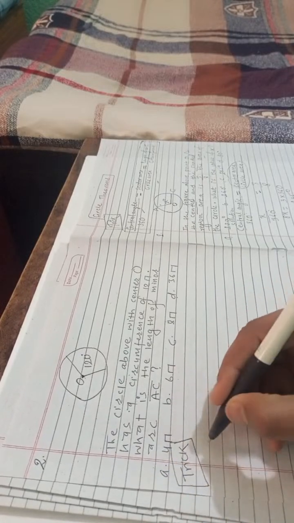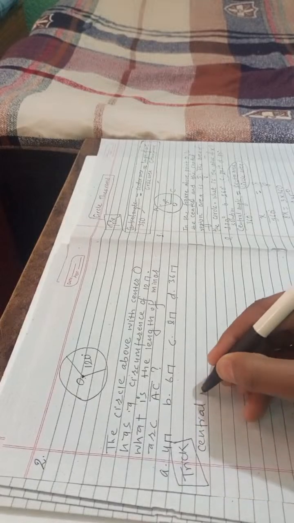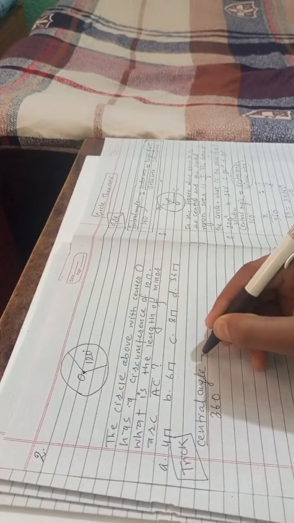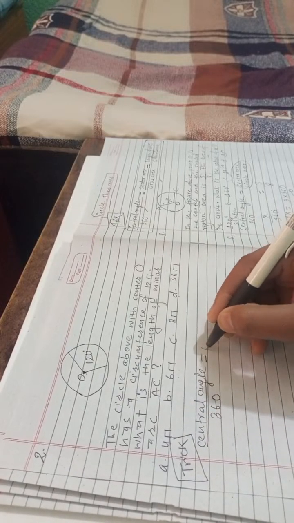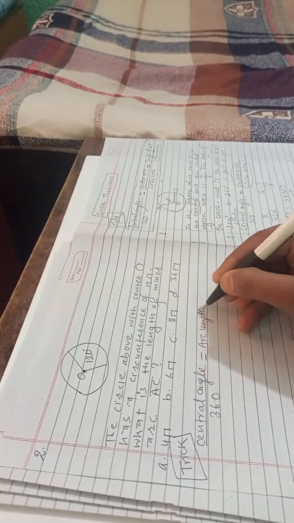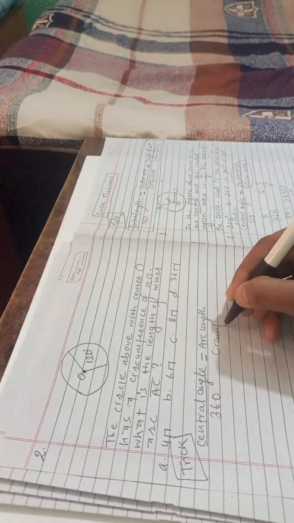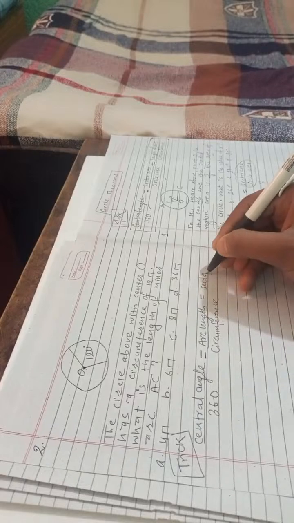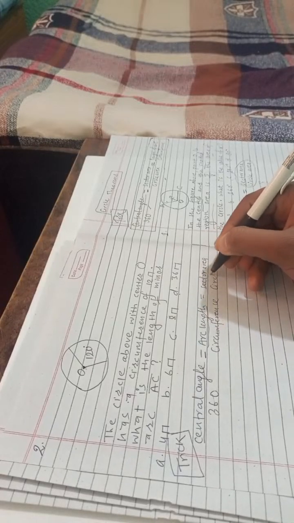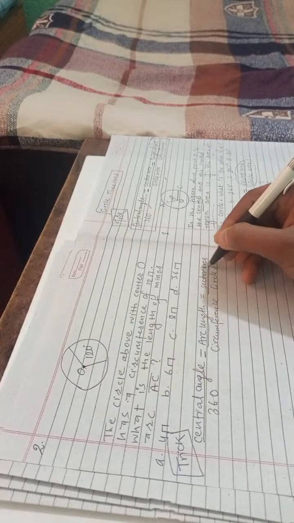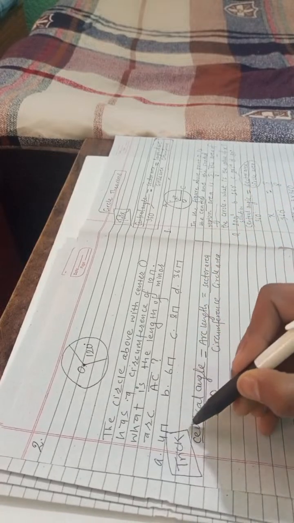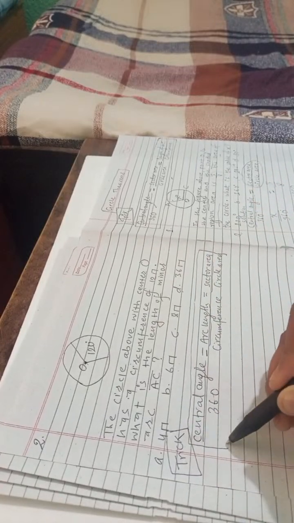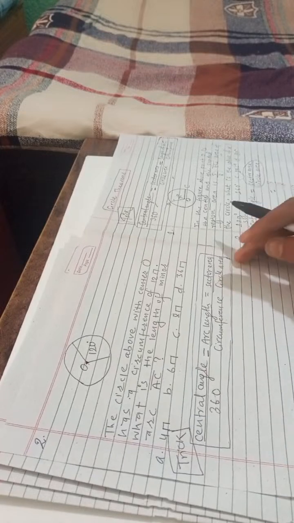We have a trick. The trick is that central angle by 360 is equal to arc length by circumference, is equal to sector area by circle area. This is the trick to solving all the questions of this topic.